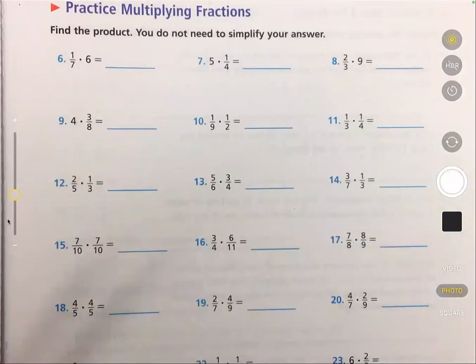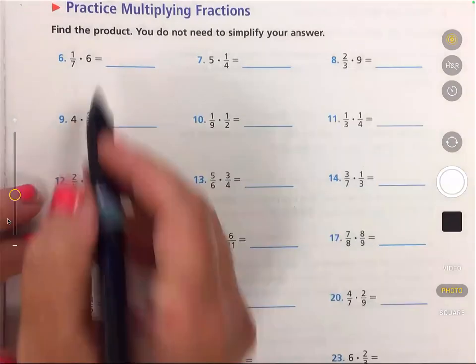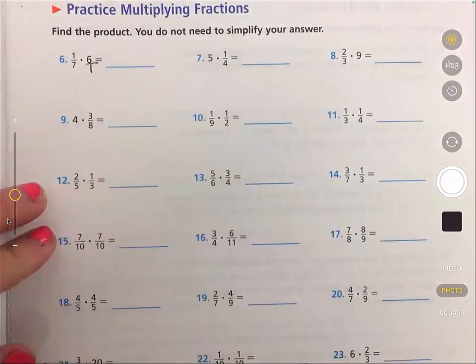Okay. So what were we just doing on all of those on the other side? We were multiplying our numerators, and we were multiplying our denominators, right? That's all we were doing. We were drawing pretty pictures to go with them. But the main math that we were doing to solve that was just multiplying numerators, multiplying denominators. Remember, if we have a whole number, we just put it over 1, and that changes it to a fraction.